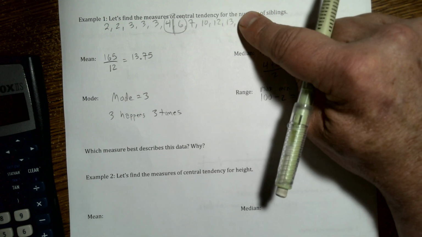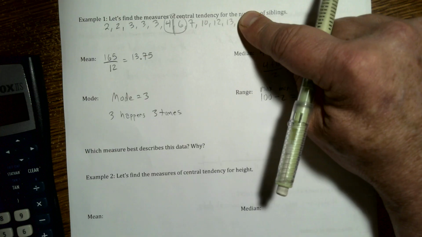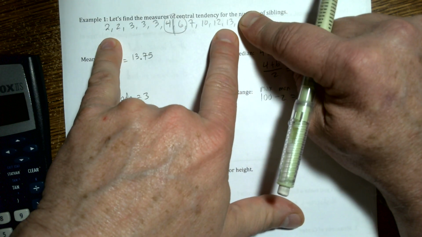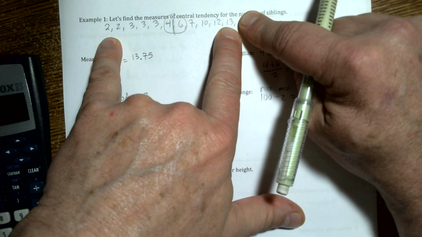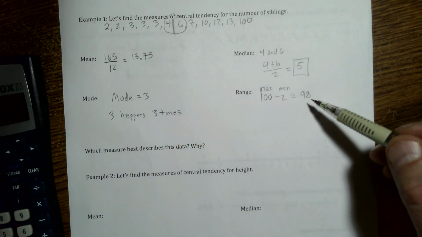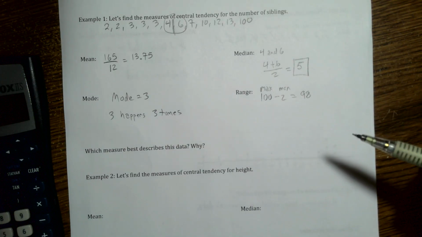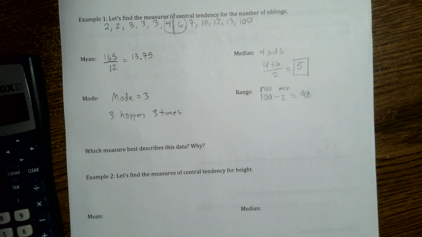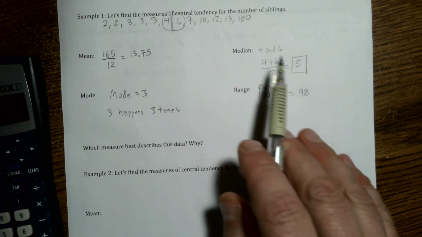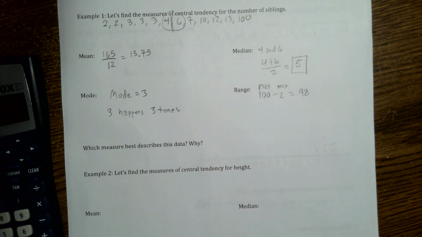Now, once again, if we threw this out, if we didn't use that 100, then it would just be 13 minus 2, so you'd get a range of 11. But it's just taking the highest minus the smallest. So of these, which do you think best describes the data? The mean, the median, or the mode?